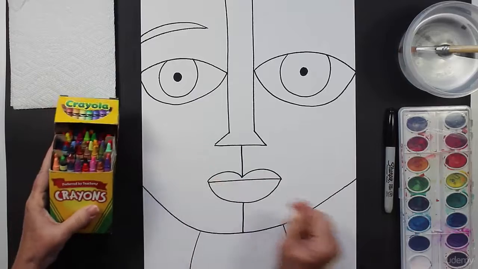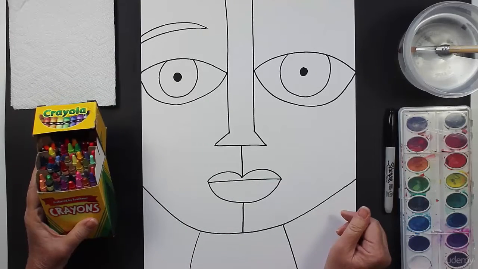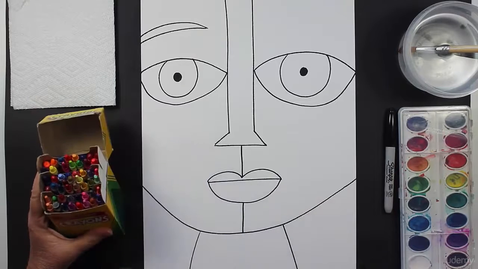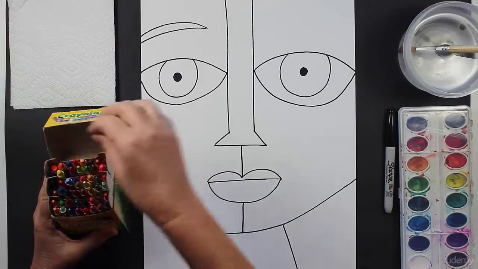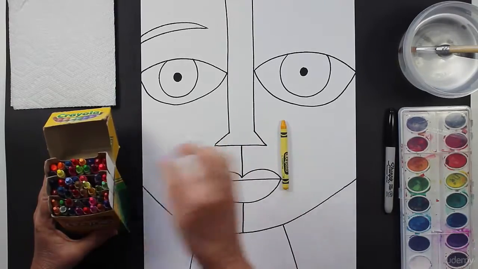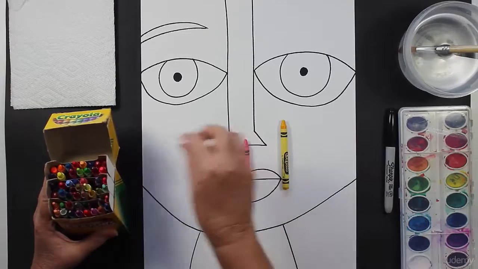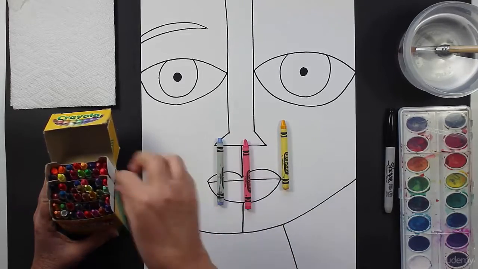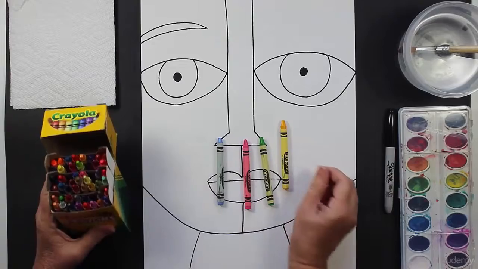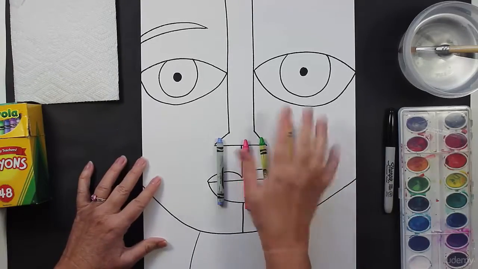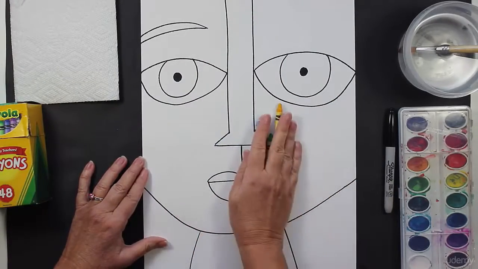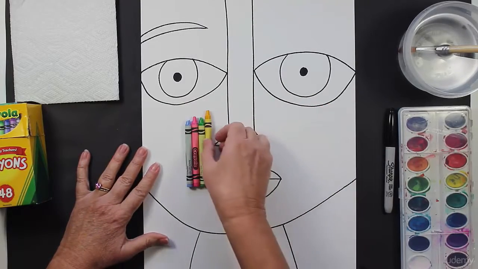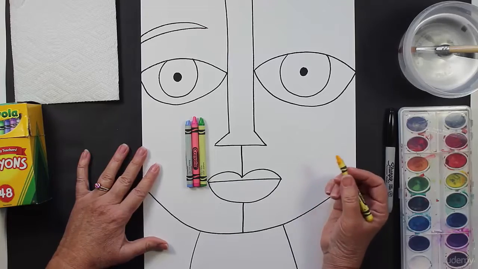And I'm just going to put a few lines, a few patterns on my abstract face. And let's see, I'm going to choose maybe a goldish yellow, maybe a pink and a blue, maybe a green, a bright green. And what I'm going to do here is just make some patterns and lines on this face, and you can do the same. You can watch me and see what I do, or you can just get started.